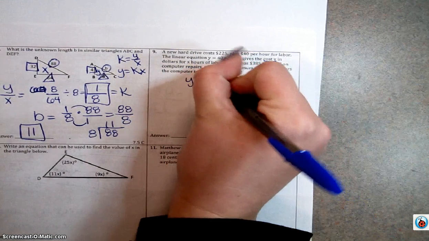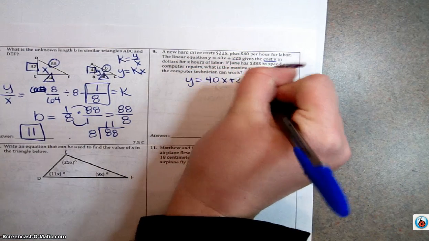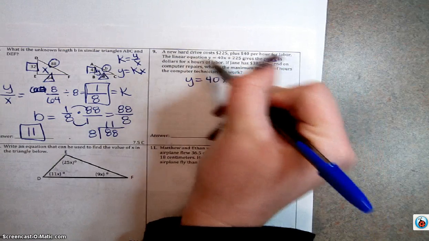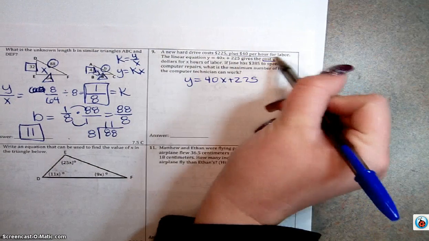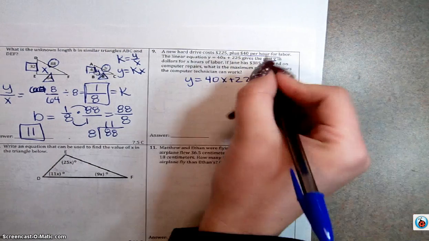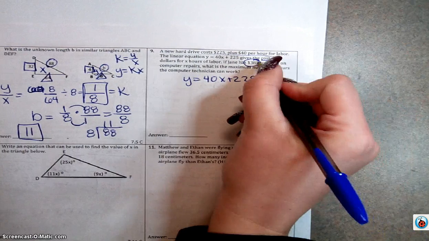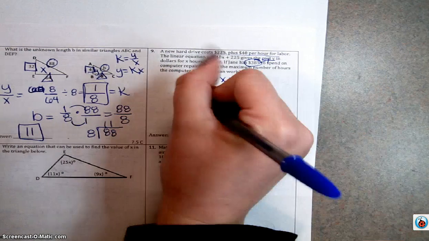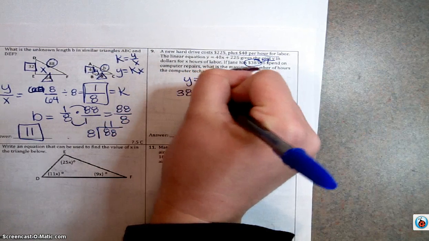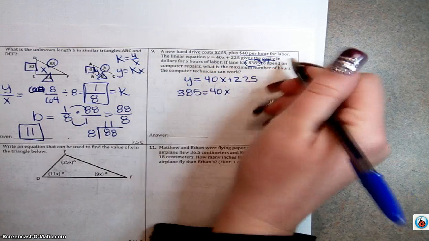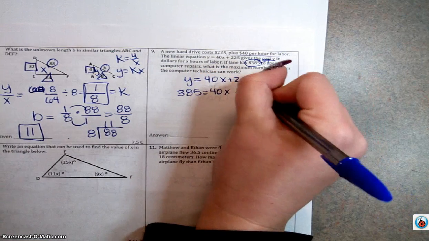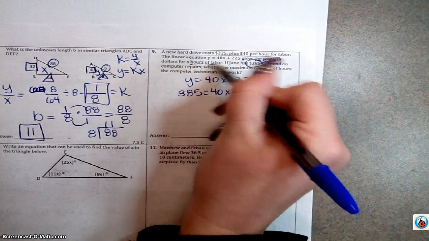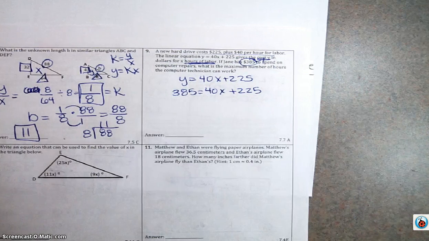I have y equals 40x plus 225. All they did, they gave you the equation that represented that sentence right there, okay? If she has $385, that's the cost. So you're just going to plug it in for y, since y represents my cost. And then x stands for the hours, so now just solve for x.